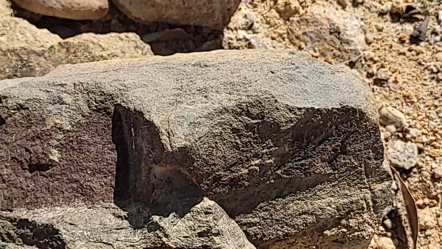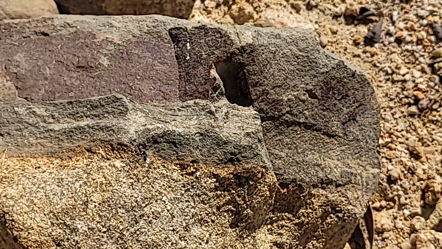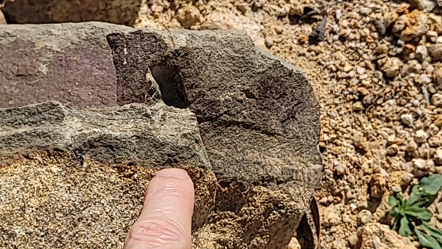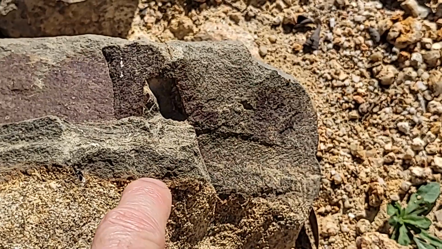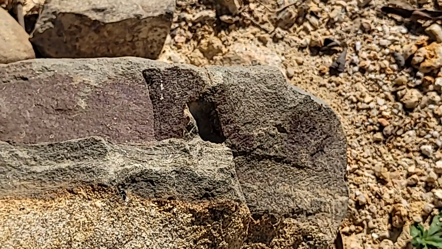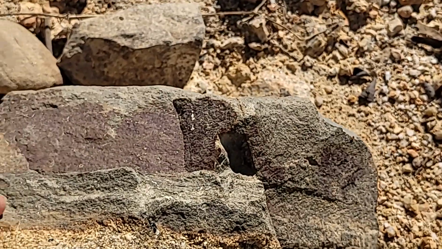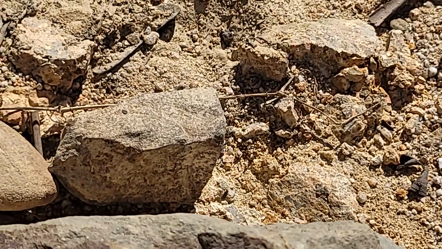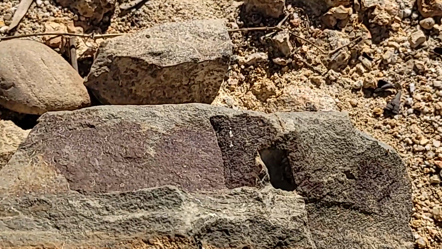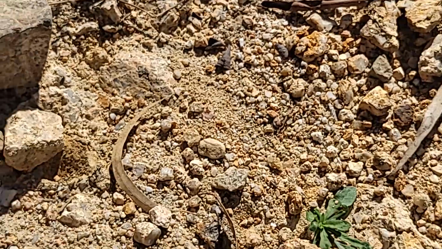I don't know the formation, so I don't really know if it's a conformity or unconformity. But looking at this, pretty much it's just a clear cut off. So there is no gradation between sandstone and the actual mudstone itself. Yeah, so it's very interesting. So I'm not too sure where this mudstone comes from.